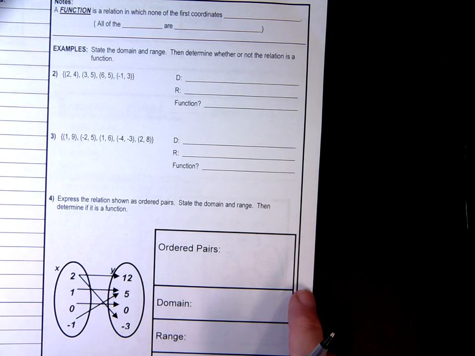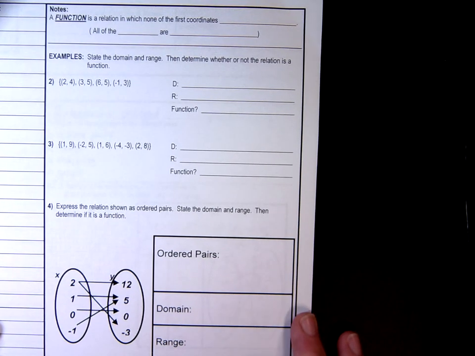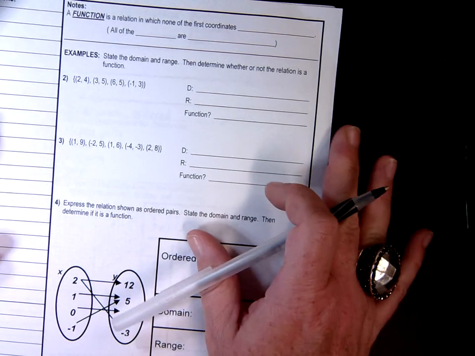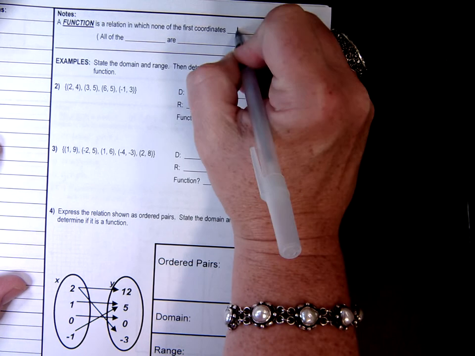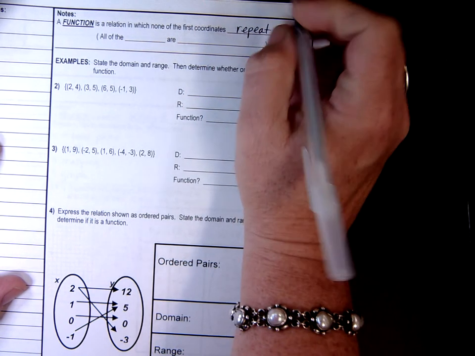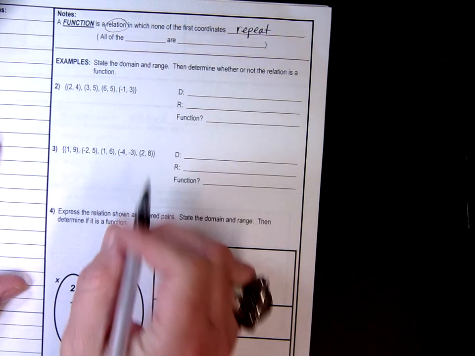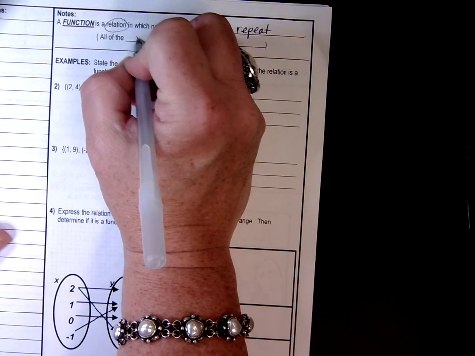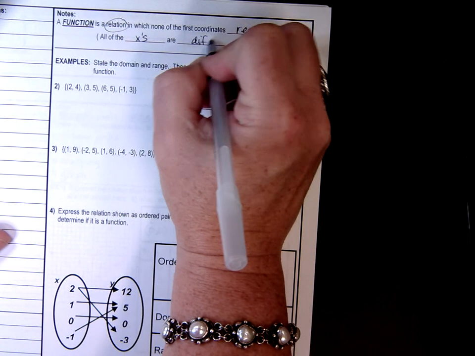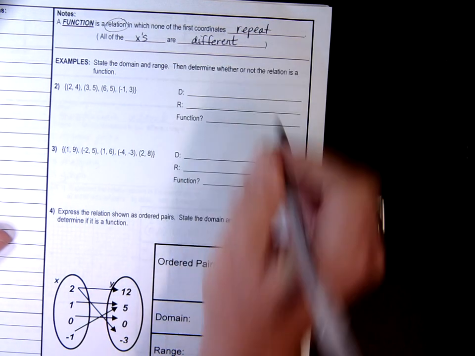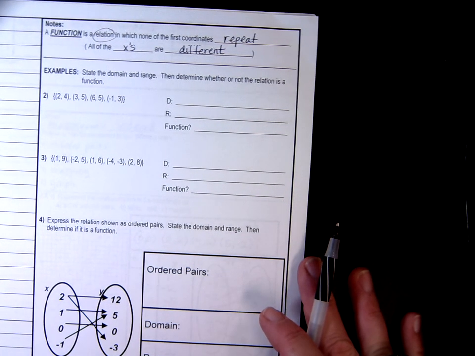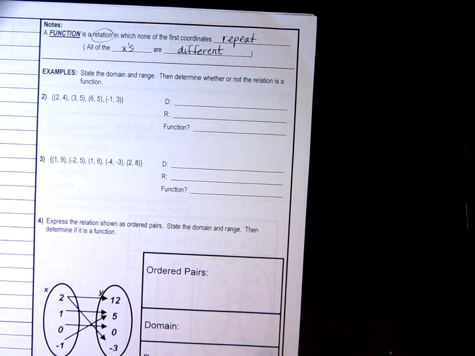Okay, as we continue, we have a word here and a definition that we've already discussed, a function. And we know that a function is a relation in which none of the first coordinates repeat. Notice it is a relation, but it's a special relation. And since none of the first coordinates repeat, that means that all of the x's are different. So we're going to go through some examples, and we're going to state the domain and range and then determine if we have a function. And we can determine that from a set of ordered pairs, from a table, from a mapping, from a graph.